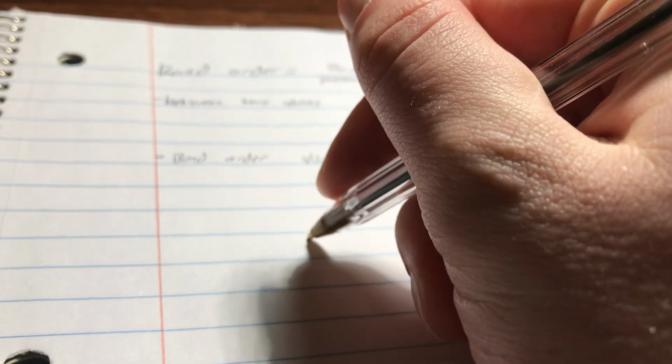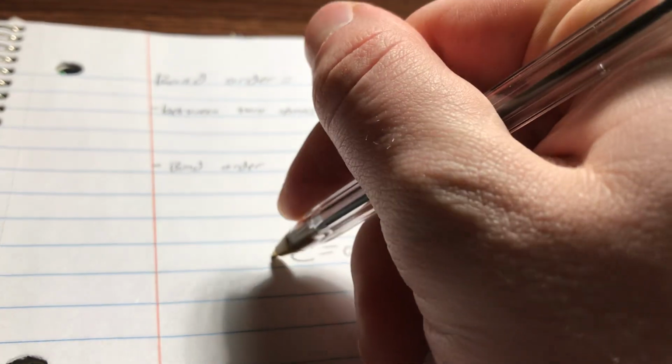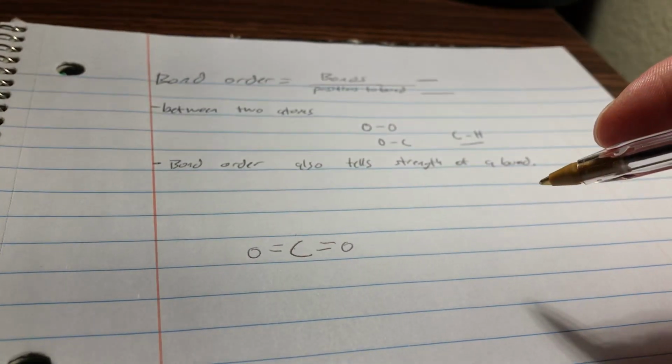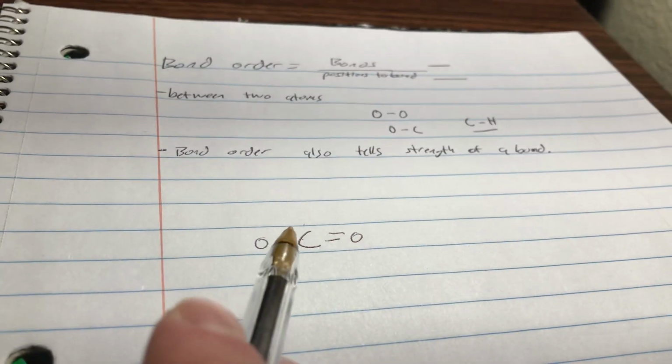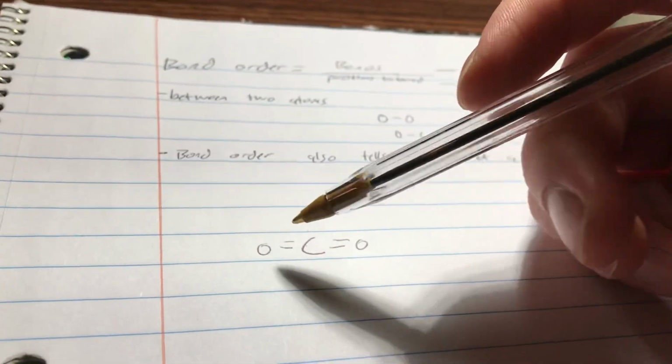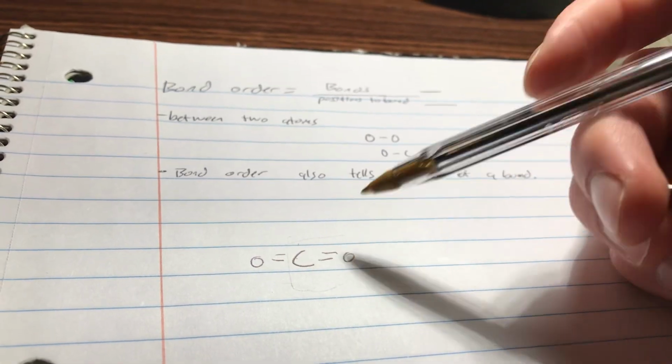For example, if I had carbon dioxide, which looks like C and then a double bond O like this, and it asks, what is this CO bond? Even though there are two bonds in OCO, we just need to look at one side. So we'll look at this side.